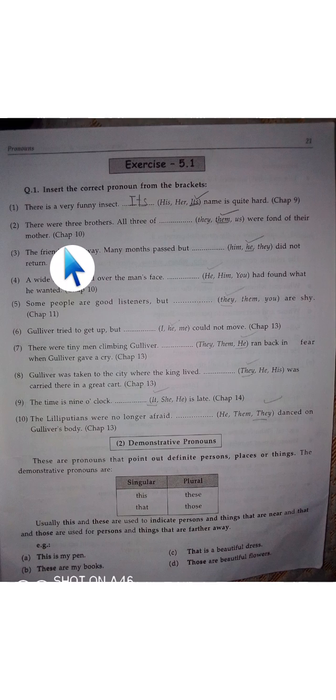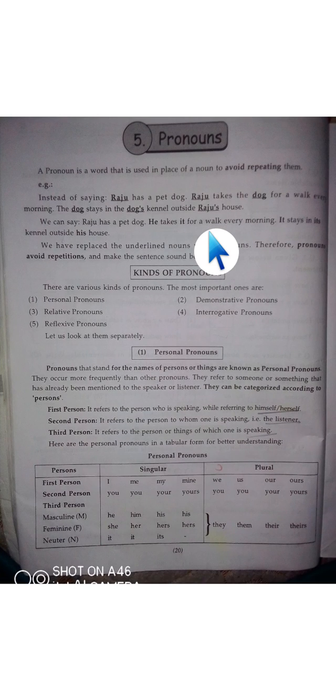Likewise, I will make you understand the second example also. There were three brothers, all three of dash were fond of their mother. If you look at the table, I am going to send this picture also. If we are talking about the first person or the second person, we use we or you. And if we are talking about the third person, we should use they, them, their and theirs.